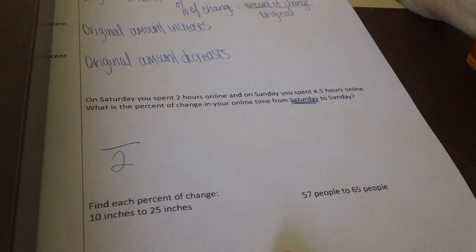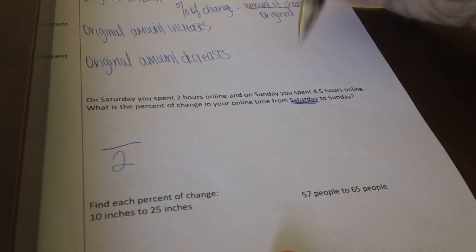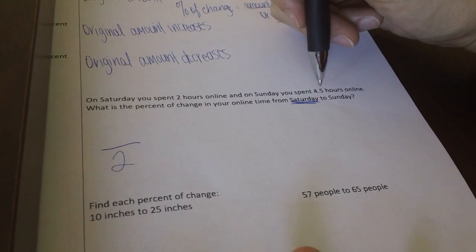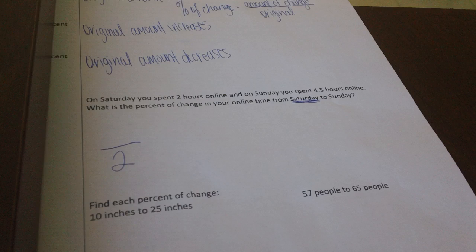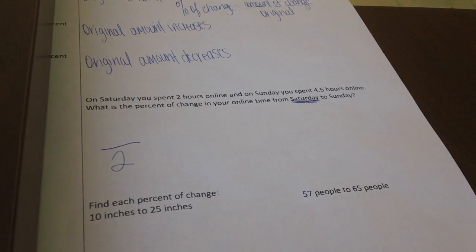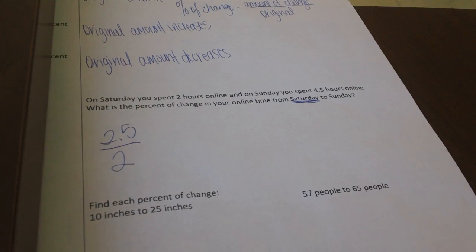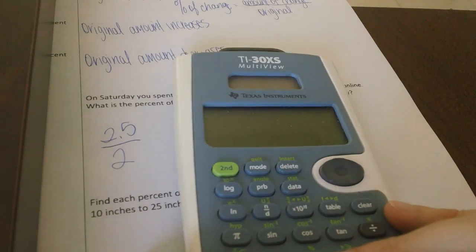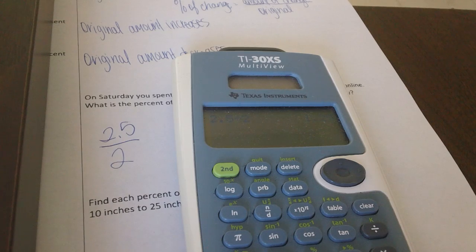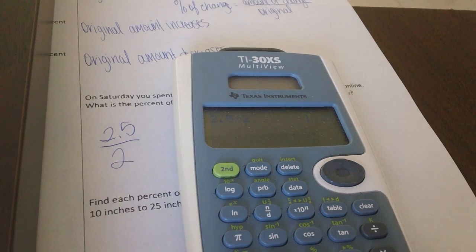So we're dividing by 2, and the amount of change, so we went from 2 to 4.5. So the amount of change is going to be 2.5 hours, because it was a 2.5 hour increase from Saturday to Sunday. So we have 2.5, the amount of change, divided by 2, and when we do that, we get 1.25.